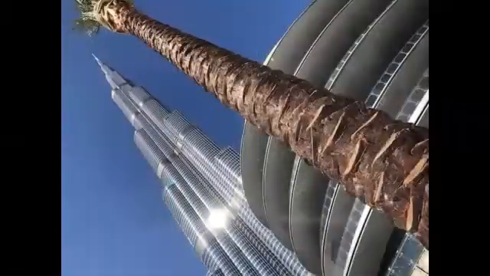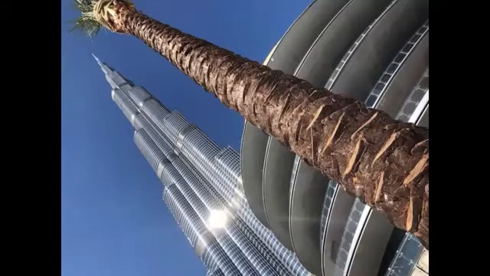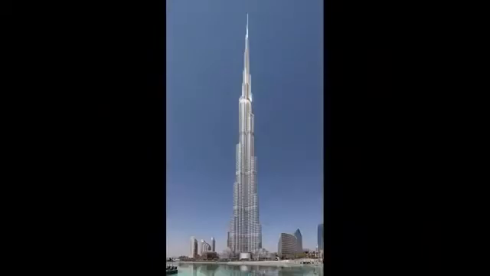And I think we have a couple pictures. So again, here is kind of an erroneous view of the Burj Khalifa, making it look like the same height as a palm tree, but that obviously isn't the case. But I think we have another view. So this is the Burj Khalifa from much further away. And here you can really tell that it's a super tall building.